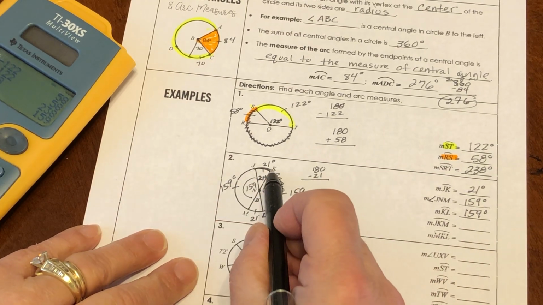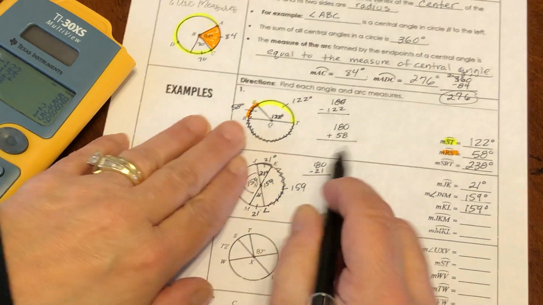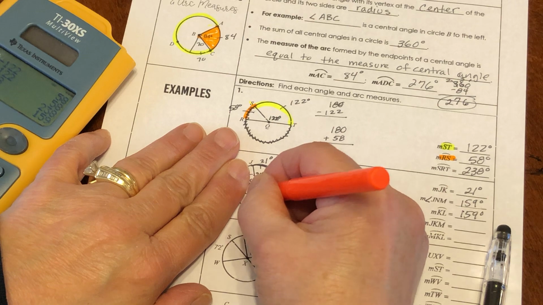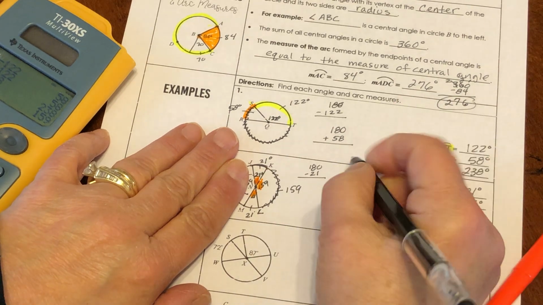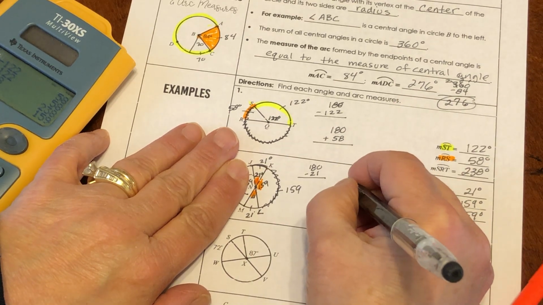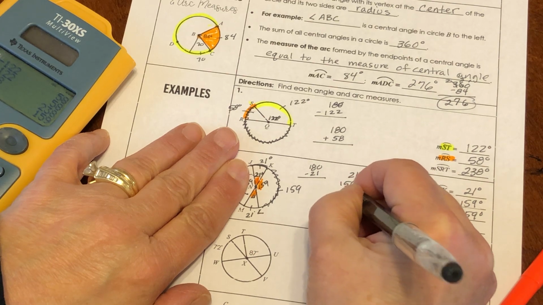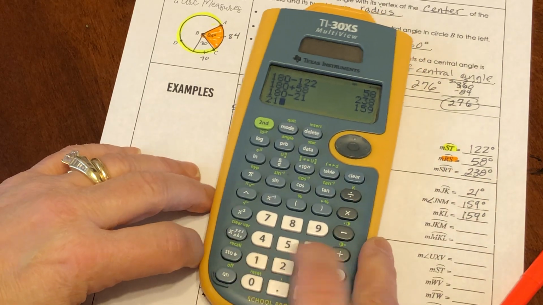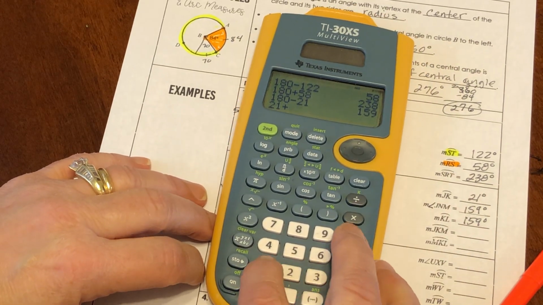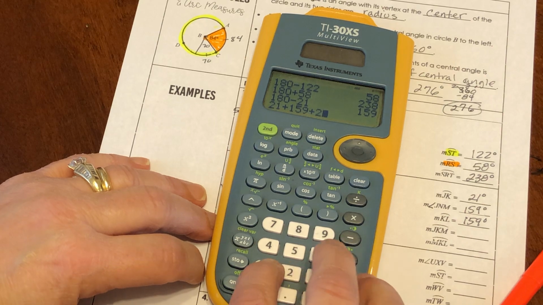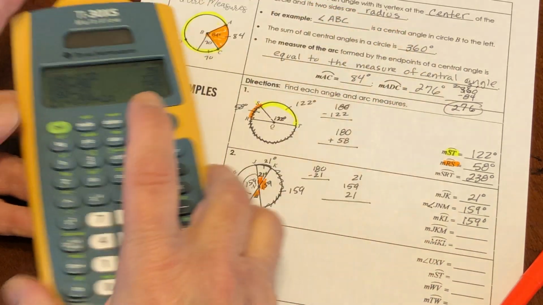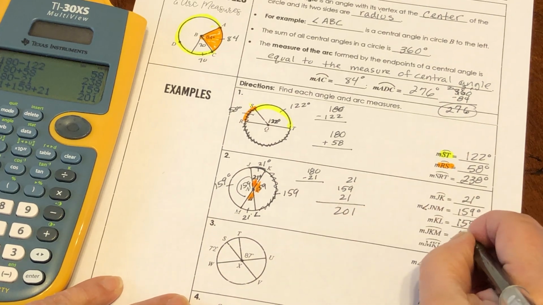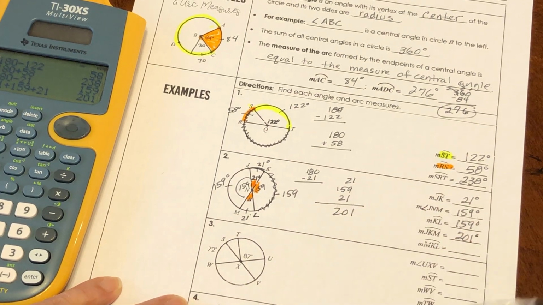J, go through K, end at M. So now I need this part and this part. So I need 21 plus 159 plus 21. I'm going to add all those together. 21 plus 159 plus 21 is 201 degrees.